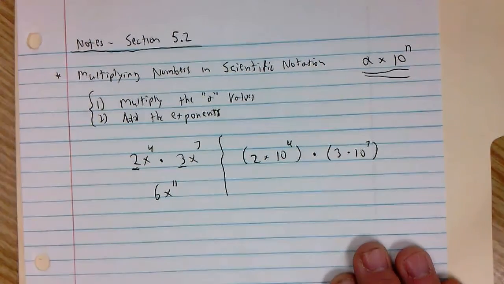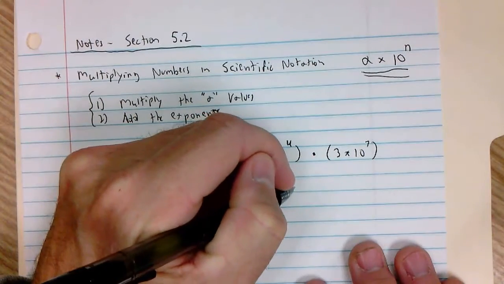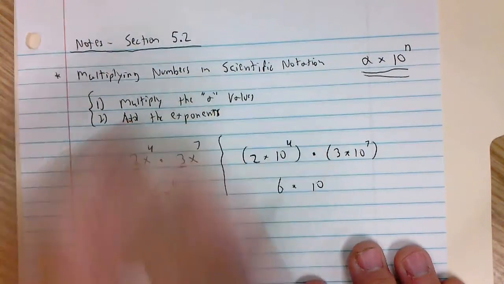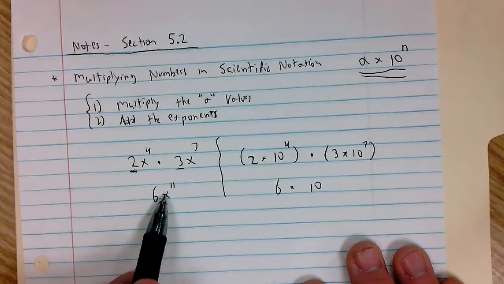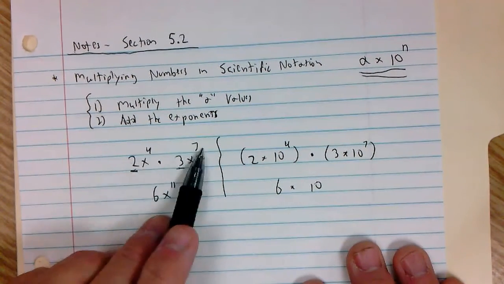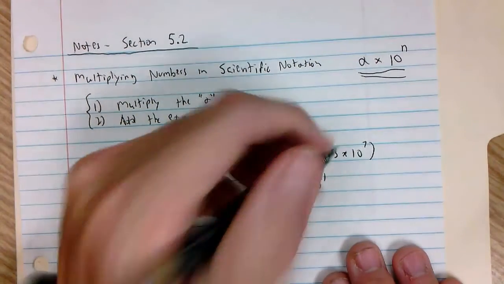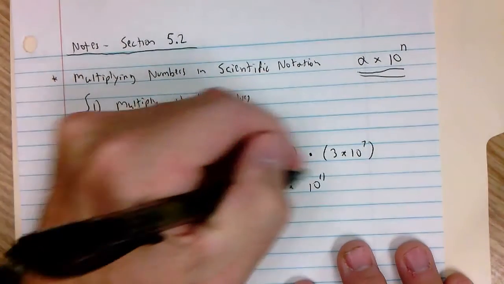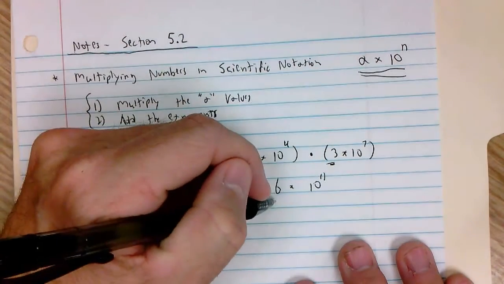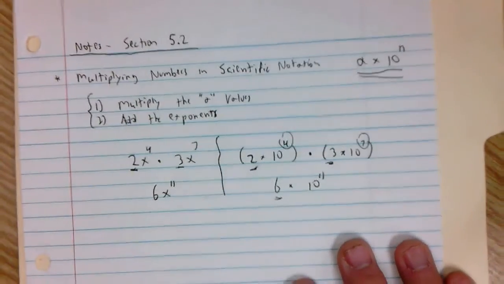You multiply those together, and you get 6 times 10, just like this is times x, and just like over here, you add the exponents. So it's 10 to the 11th power. And you're done. Multiply the a values together, get the 6, add the exponents, 10 to the 11th.